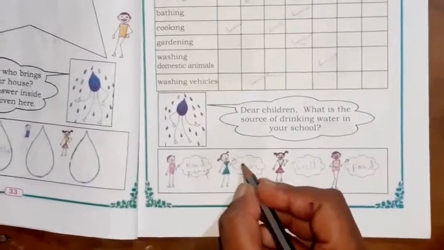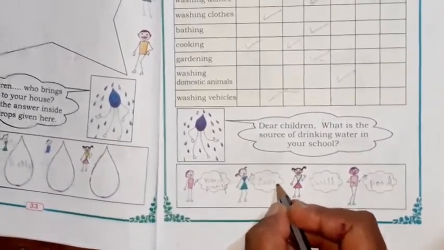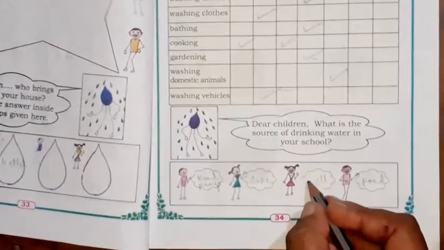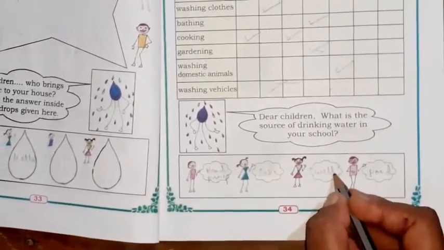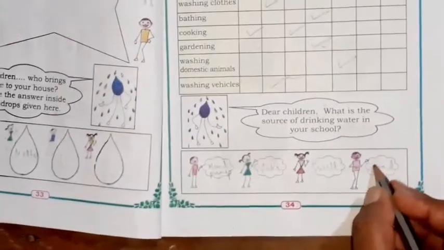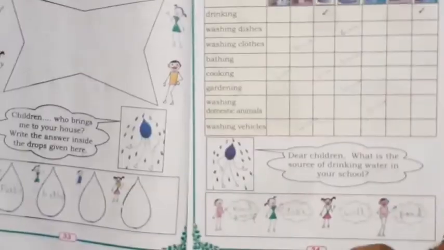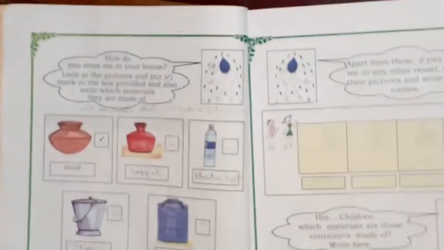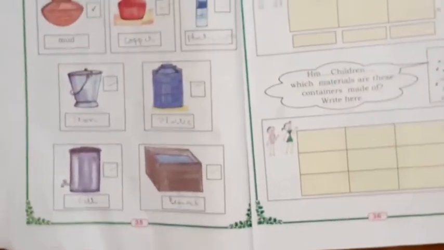Next, lake. L-A-K-E, lake. Next, well. W-E-L-L, well. Next children, pond. P-O-N-D, pond. Now children, we'll go to the next page, page number 35.